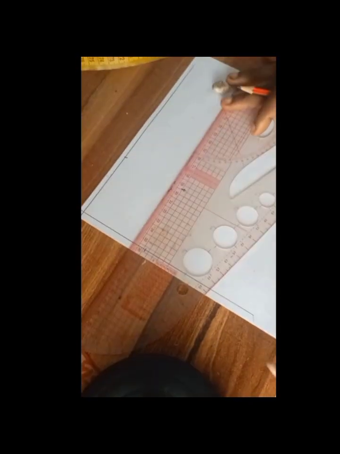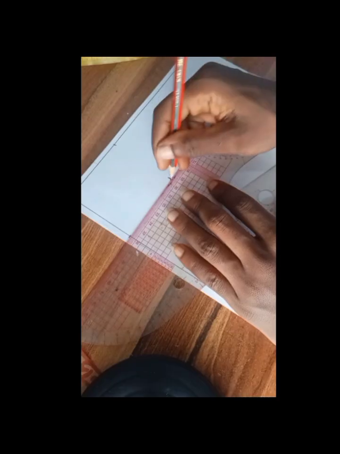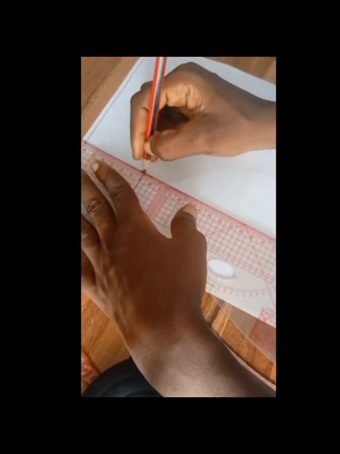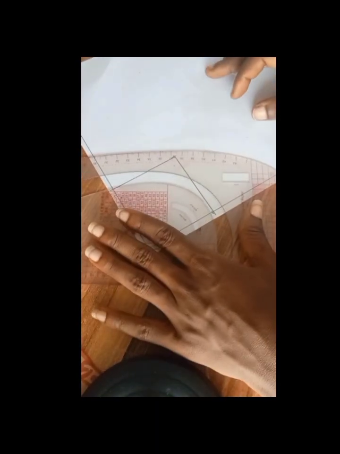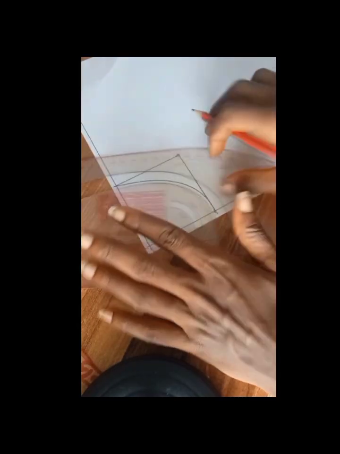So you can now square the box. You can square it now so that you will have your square. So after doing this, you can now draw your neckline like this, and if you want to use your hand too, that's also fine. Do you see?